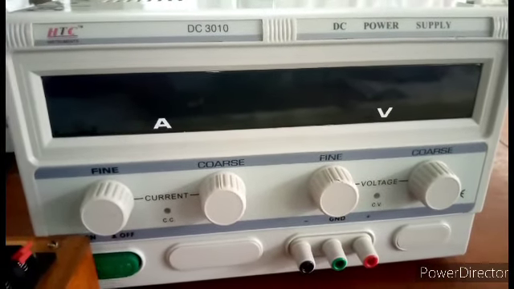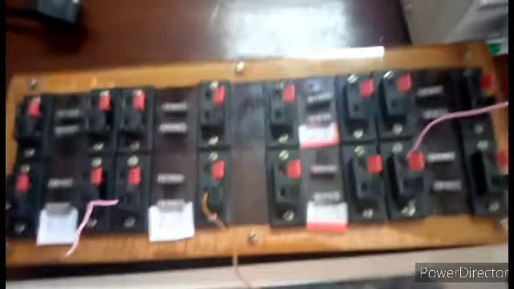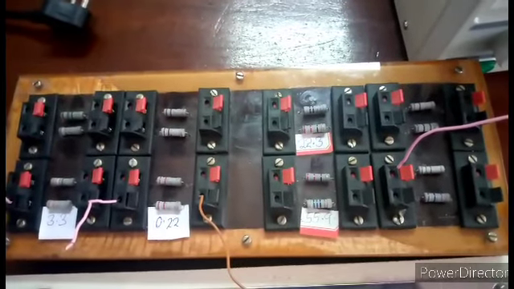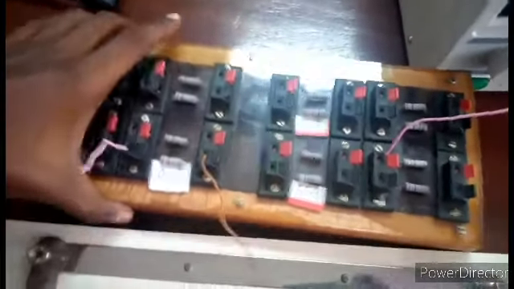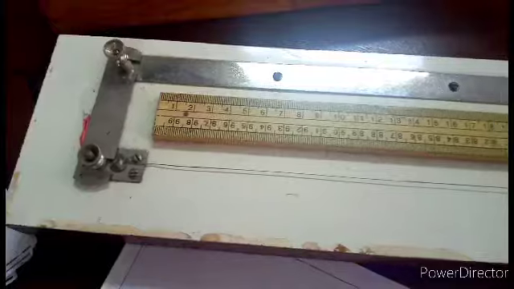Today we have the Wheatstone meter bridge experiment, number 8. We have been given a power supply and meter resistances with different colors. As you can see, we will explain later in another video the Wheatstone meter bridge calculation. Also, we have been given a meter ruler.